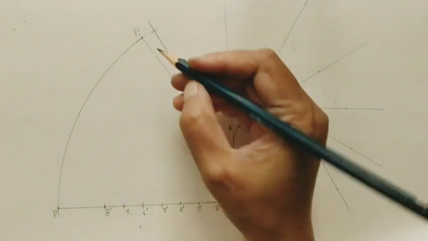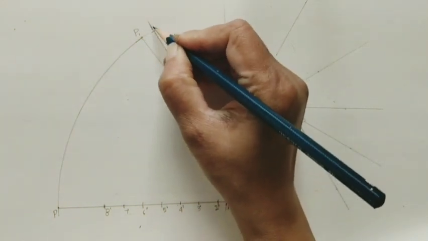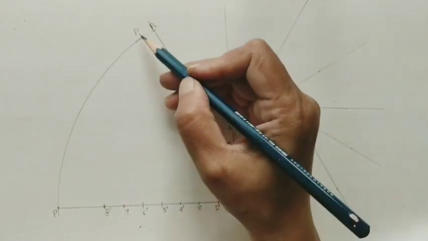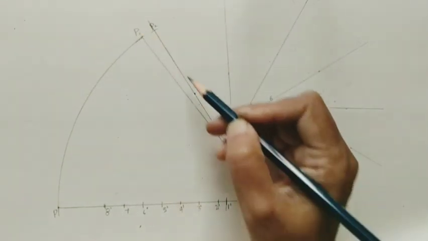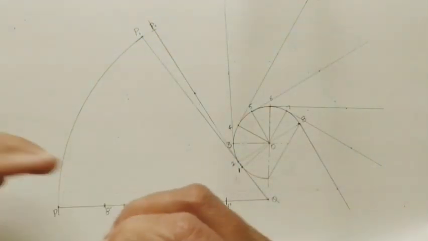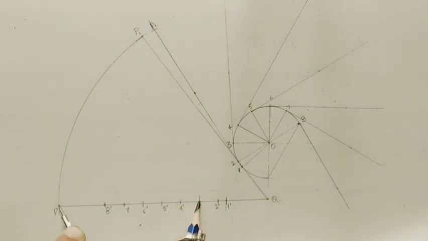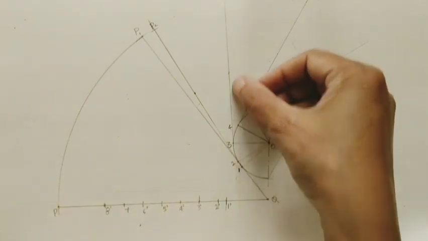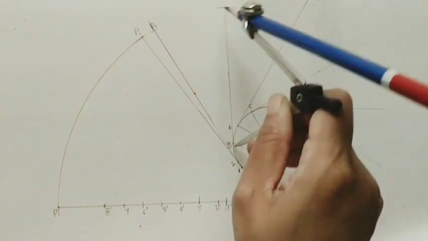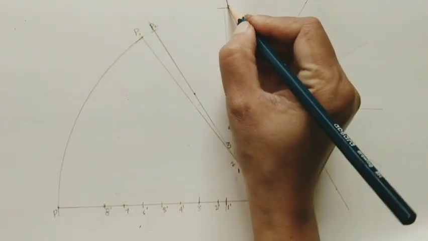Now mark this point, P2, which is passing through 2. Okay, P1, P2. 1 is passing through 1, 2 is passing through 2. Next, after P2 I am taking P3. P3 dash length, from P to 3 dash. So on the third one mark this length, P3 length. With 3 as center, just mark here. So this length is P3.